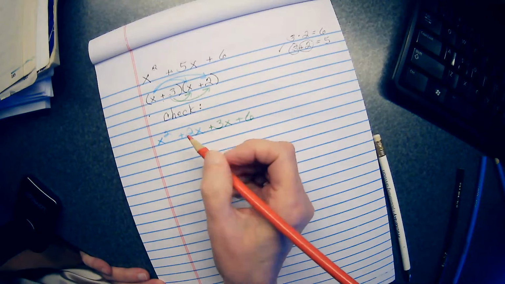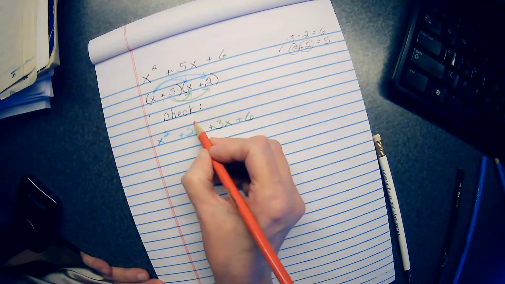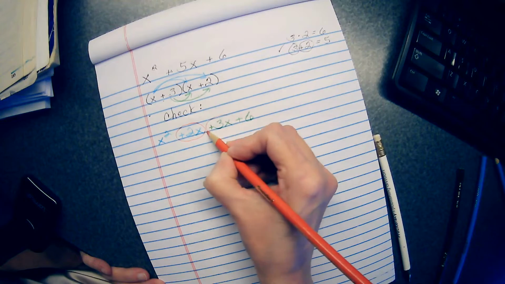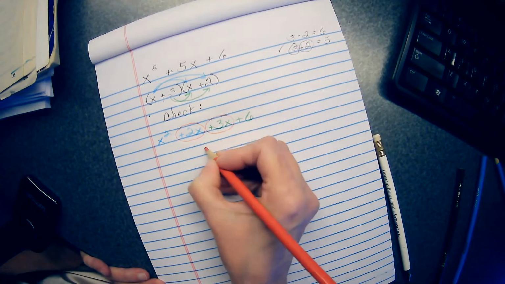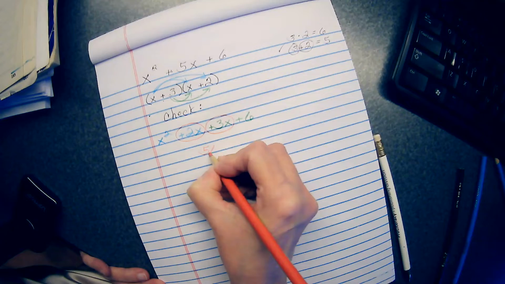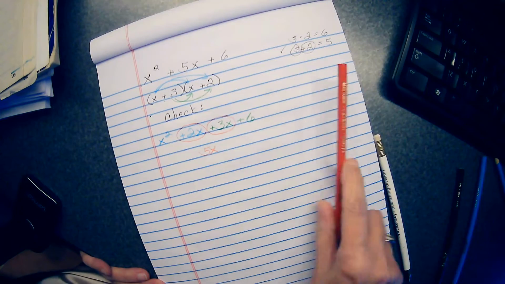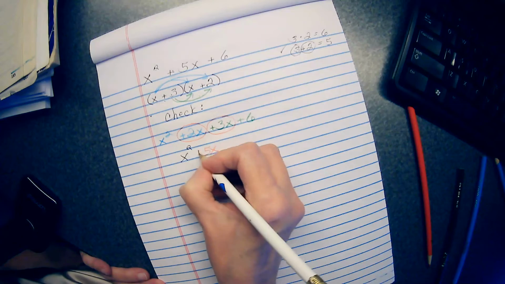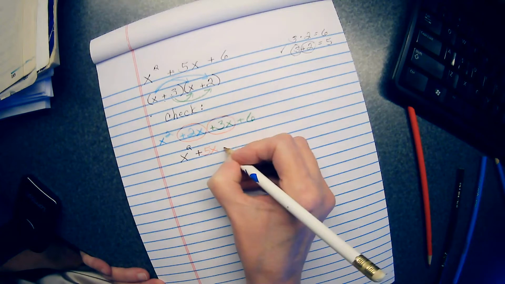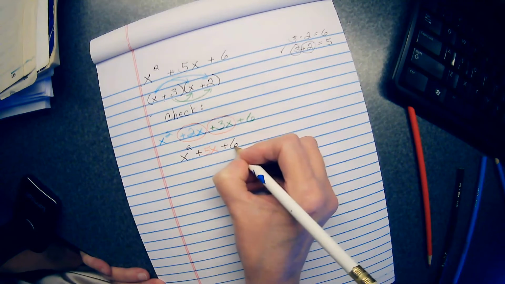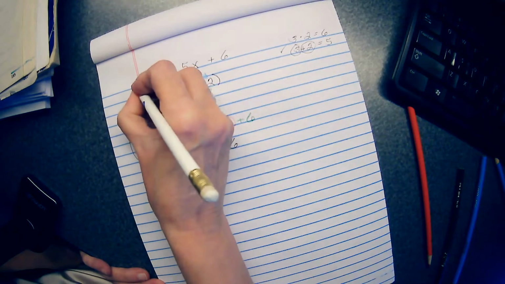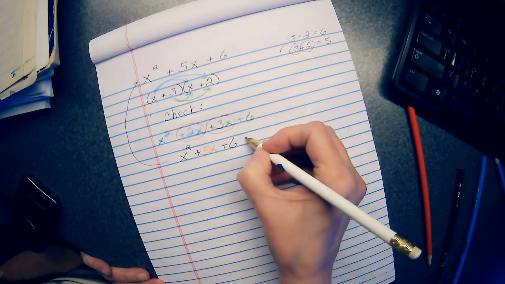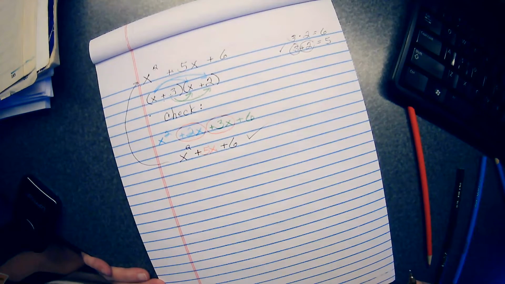We can add or subtract like terms. We have 2x and 3x. All together, that gives me 5x. So, going to have x squared plus 5x plus 6. And that's what I started with up here. So we know that we have checked it and we're good with that.